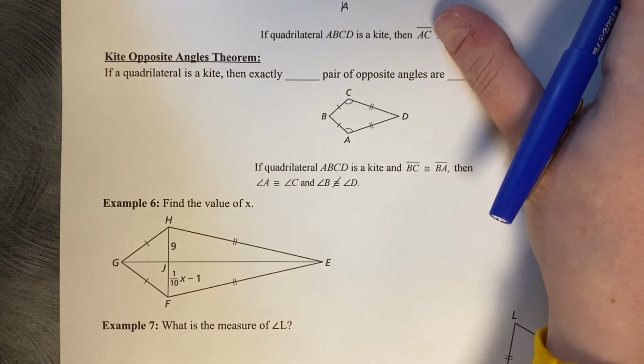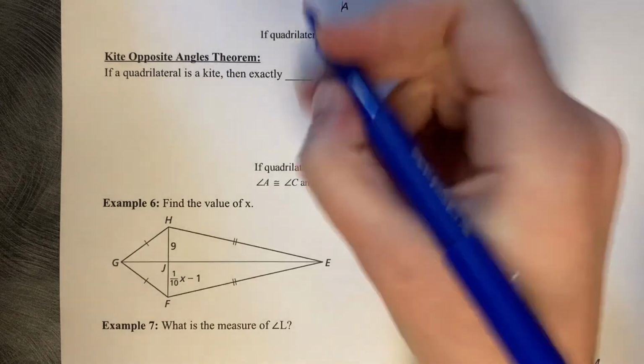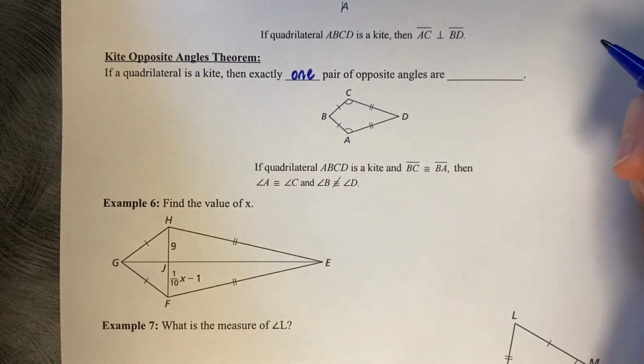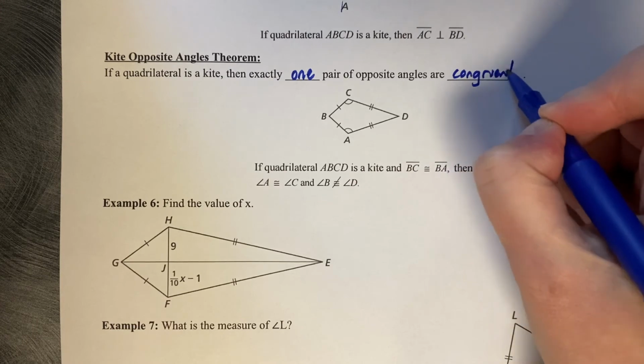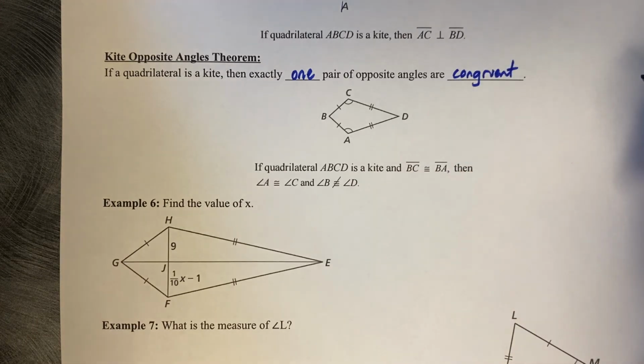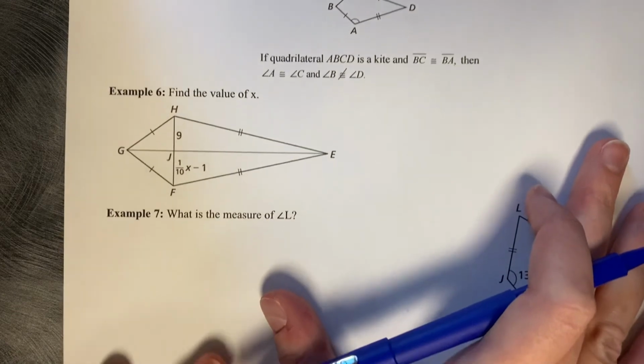Another thing that's true is that kites have exactly one pair of opposite angles that are congruent. If they had more than one pair of opposite angles congruent, it wouldn't be a kite anymore. Potentially, it would turn into a rectangle.